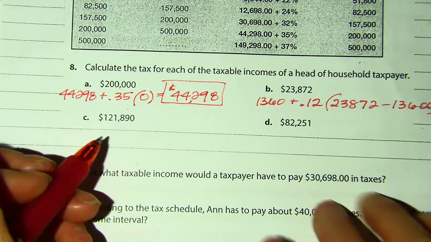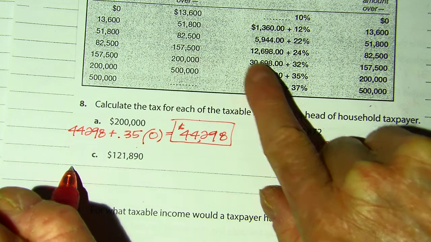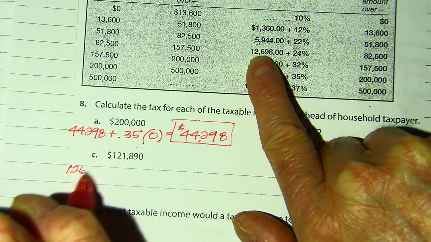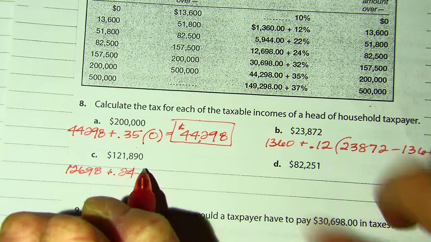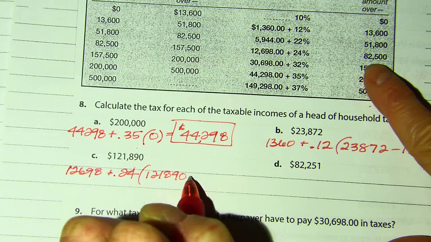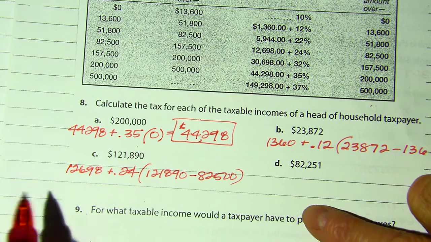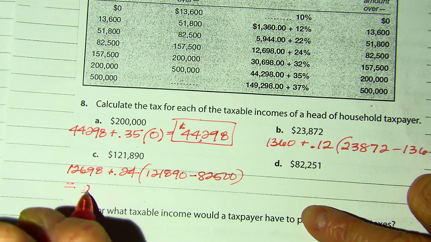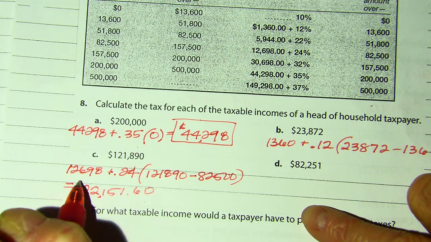Next one, 121. 121 is in between these two. So my tax rate is 12,698 plus 24% of the amount you made minus 82,500. So I would enter this in my calculator and I got $22,151.60.